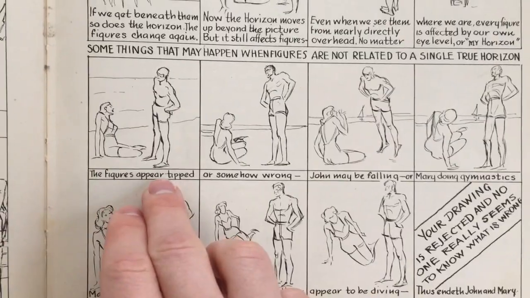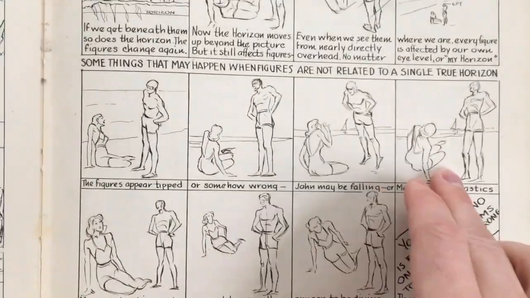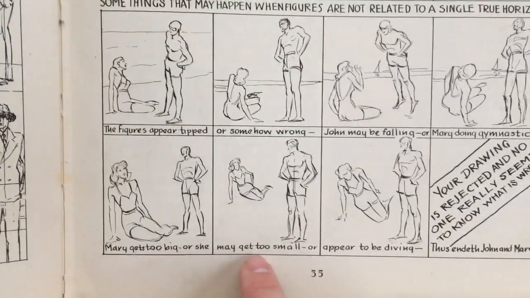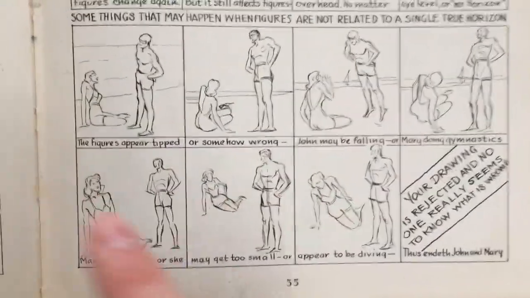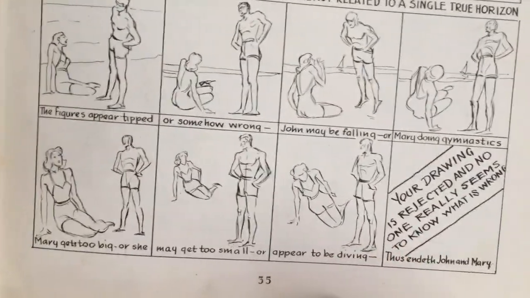The figures appear tipped or somehow wrong. John may be falling, or Mary doing gymnastics. Mary gets too big, or she may get too small, or appear to be diving. Your drawing is rejected, and no one really seems to know what is wrong. Thus endeth the John and Mary.